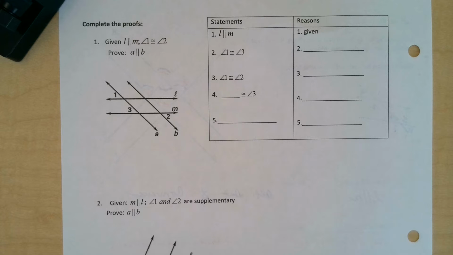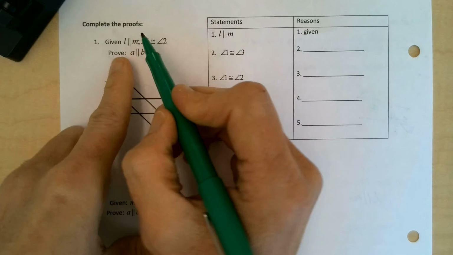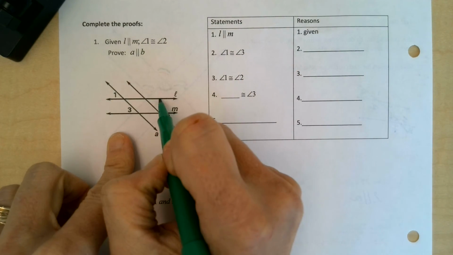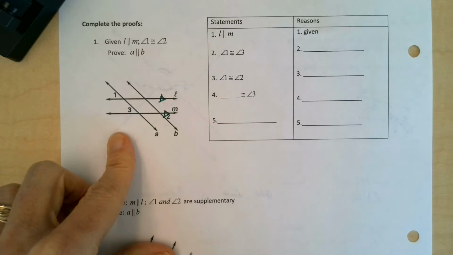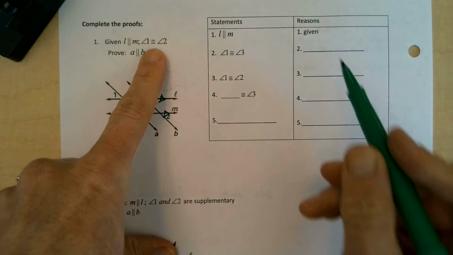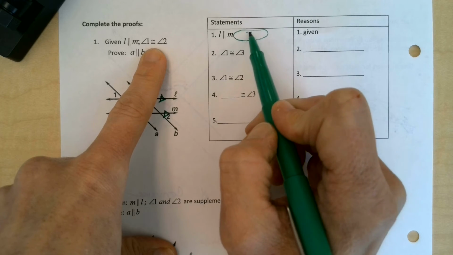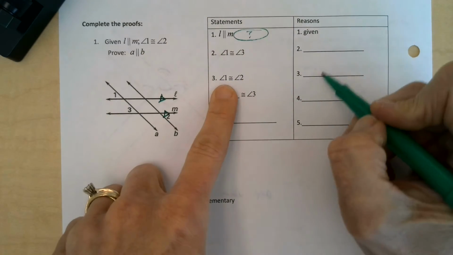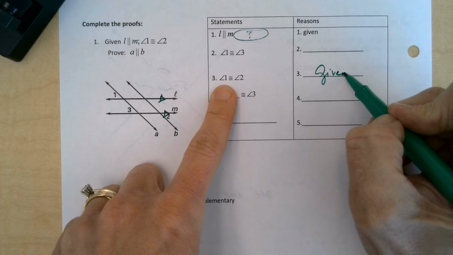I love this first proof because it's so simple in its application. There's only 5 lines to it, and 2 of which are the given. So if you're curious what I mean by that, look, given L and M are parallel. All right, I'm going to draw my little triangles. Angle 1 and angle 2 are congruent. I don't see that there. I'm curious. Look at this. They held on to it until they needed it.